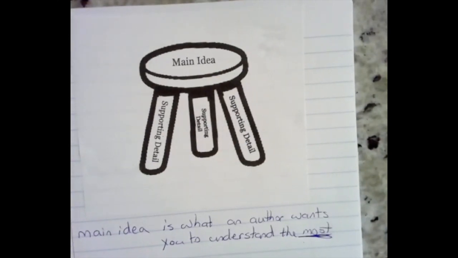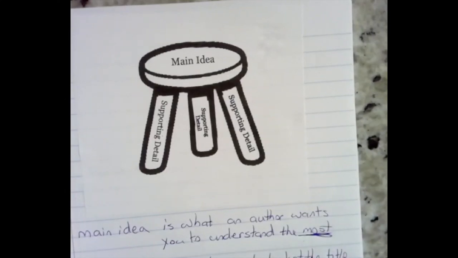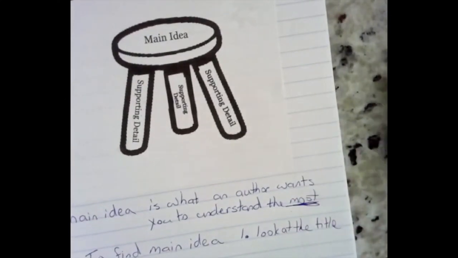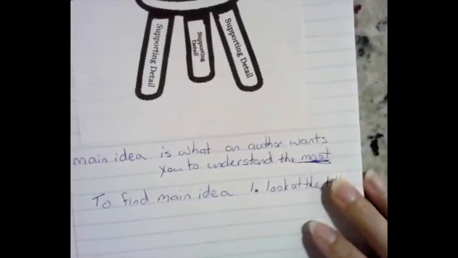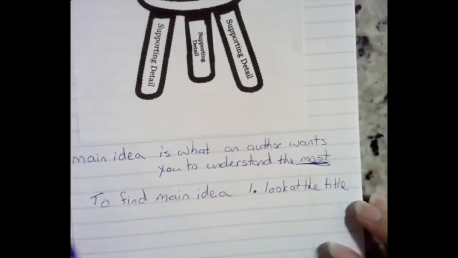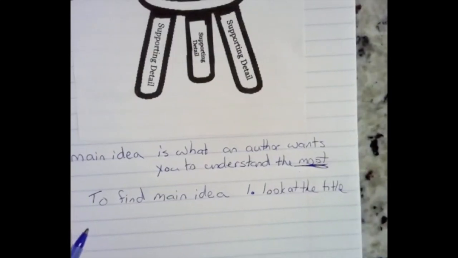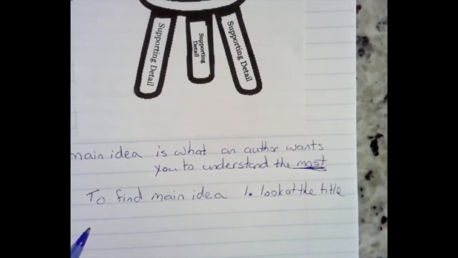So there's a couple of different ways you can find the main idea. So let's say to find main idea, you can, 1, look at the title. Now, this doesn't always work, but a lot of times it does. The title, need to scroll up, some of y'all aren't able to see that. Okay, so the title is usually what the story or the text is mostly about. So that is one way that you can find the main idea, is to look at the title.